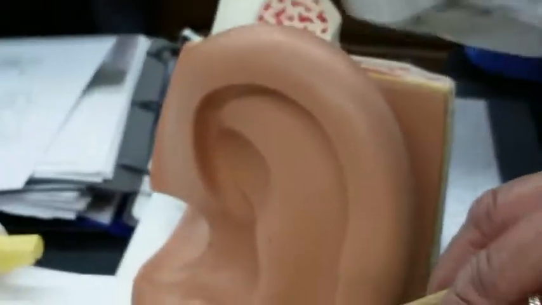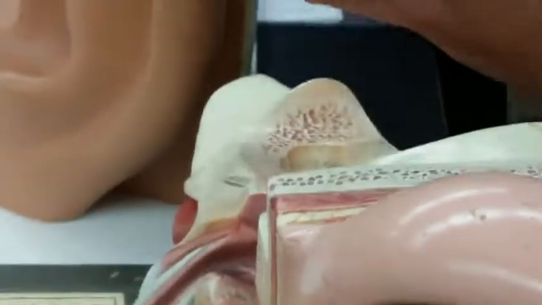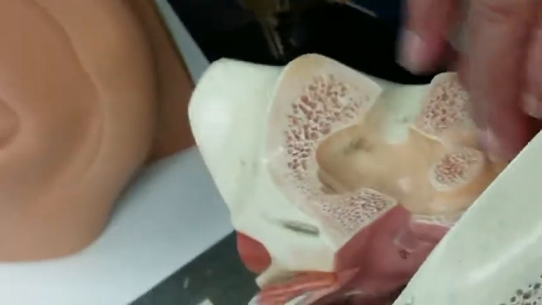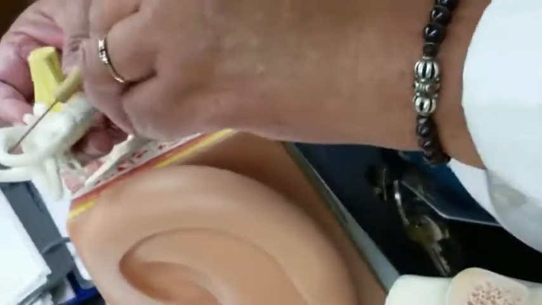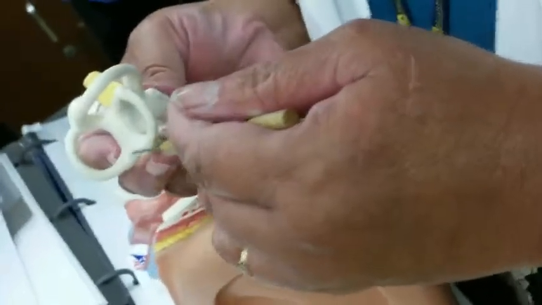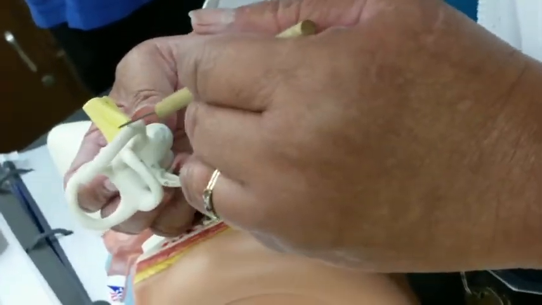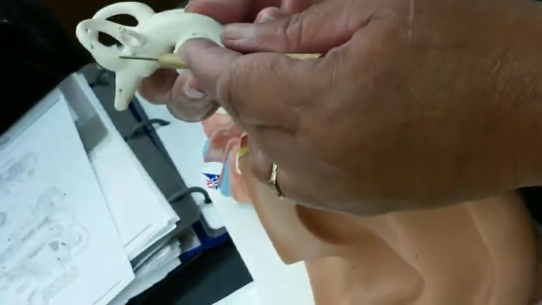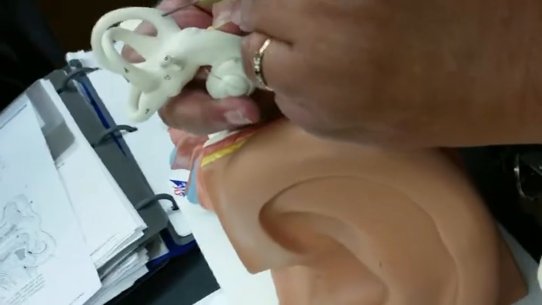The inner ear. So we're bypassing the middle ear, now we're into the inner ear. And the inner ear now consists of all of this, the bony labyrinth. Now this represents the semicircular canal for balance and equilibrium. And at the base of the semicircular canal, it's a little bit fat, that would be the ampulla. The ampulla lies at the base of the semicircular canal.